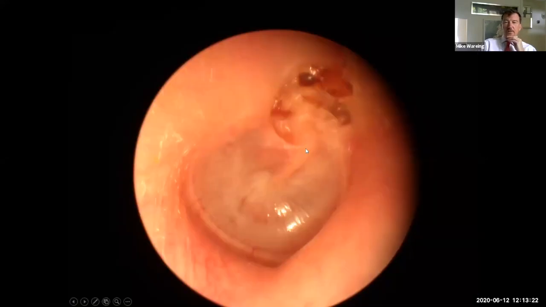So here's a picture of an attic retraction. Okay, the rest of the drum doesn't actually look too bad. There's the annulus going around there, the handle of the malleus, the umbo here, probably a bit retracted. And this is the sort of thing which I think most of the time you would tend to observe. There's probably not too much to be gained by operating on this. It really would be rather more a cosmetic operation.